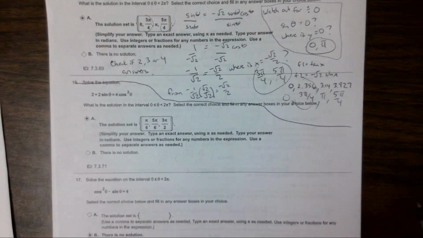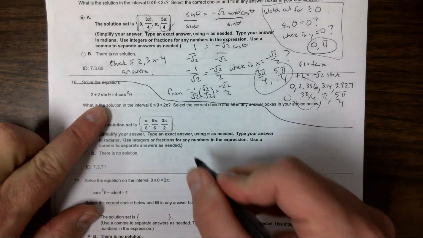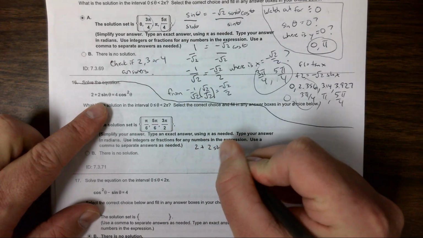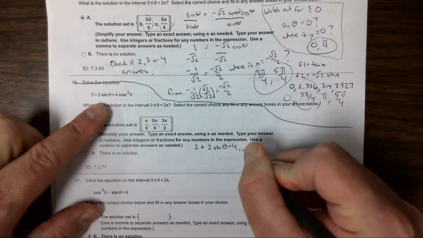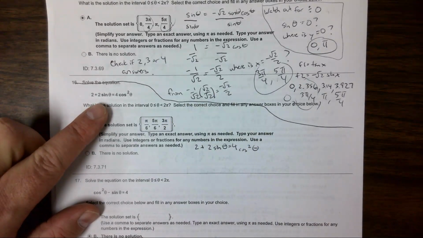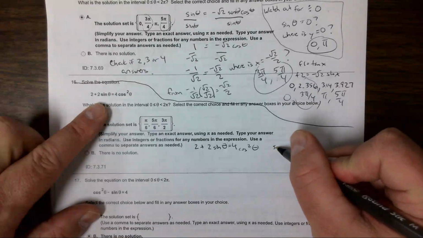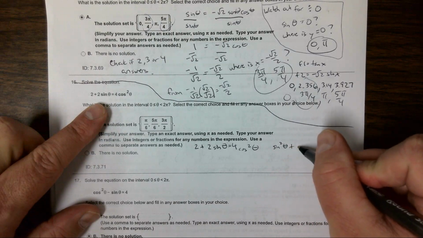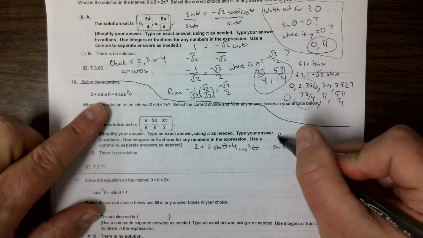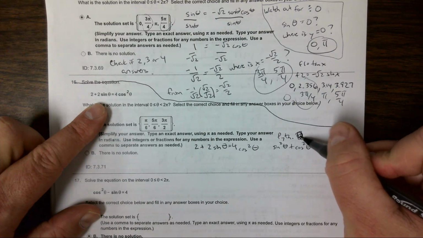Okay, now on this one, we have 2 plus 2 sine theta equal 4 cosine squared theta. Well, remember out to the side we have our Pythagorean identity. Sine squared plus cosine squared is 1. Not theorem.